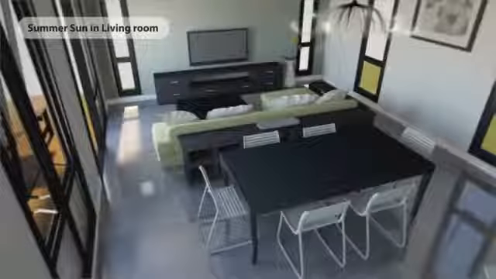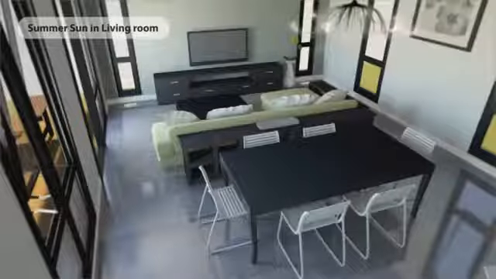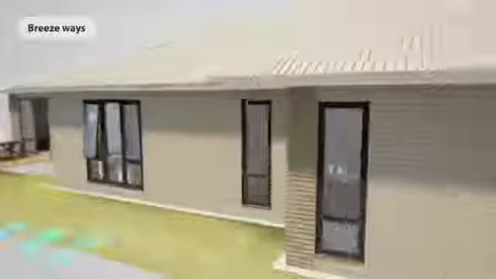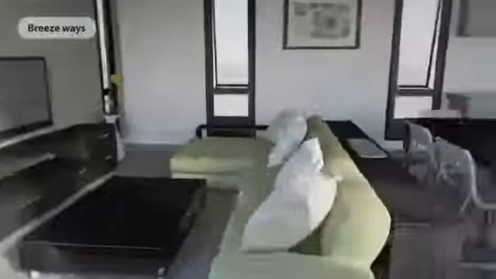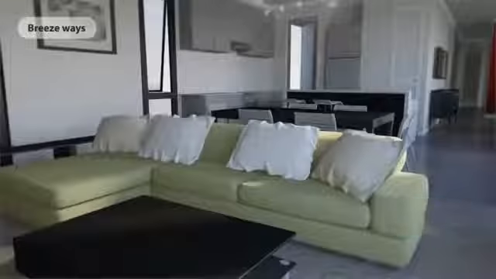Looking at the interior of the home in summer, you can see that occupants are shaded from the harsh sun. In conjunction with the use of thermal mass, it's important that your home has good breezeway design as shown in this fly-through.